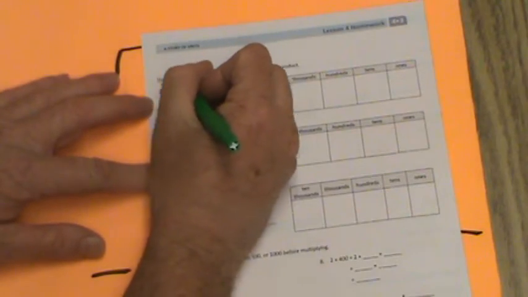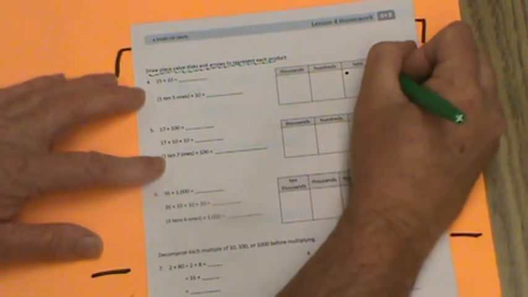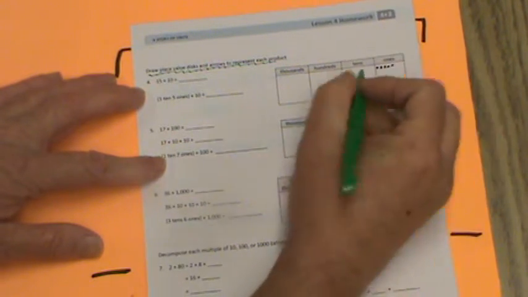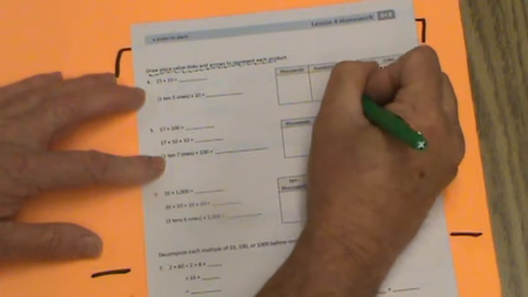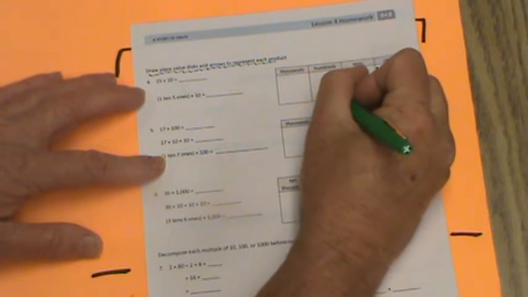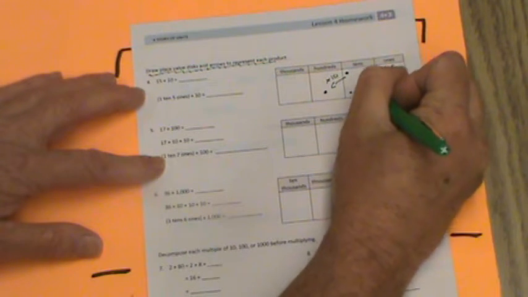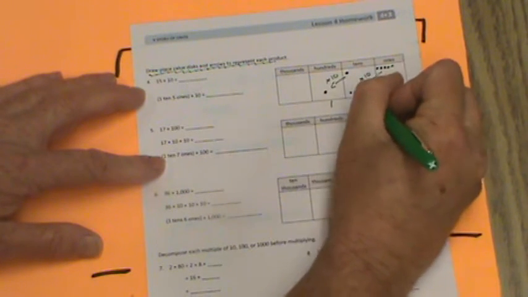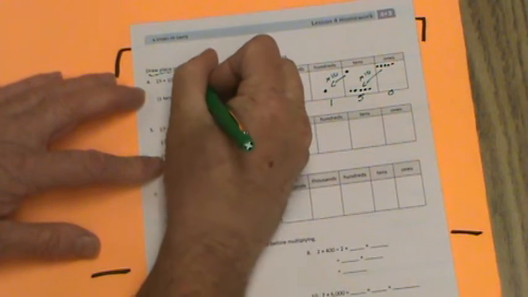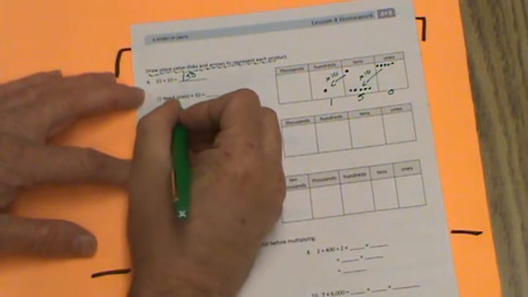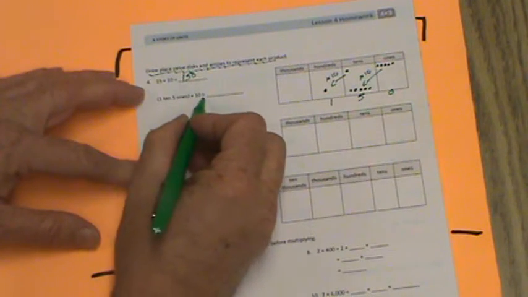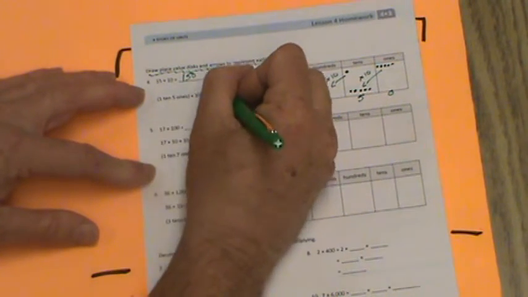Okay, they're asking us to draw a place value disk and arrows to represent each product. 15 times 10. Getting a little tricky here, okay? So let's see what we got going. 15 times 10. I have 1 ten and 5 ones. Do we see how that's 15? We're multiplying them by 10. What are we left with? 1, 5, and 0. So 1 ten, 5 ones times 10. We have 1 hundred and 5 tens equals 150.